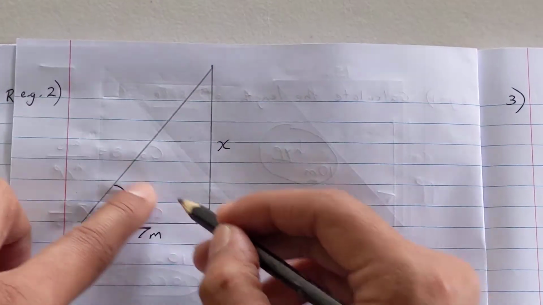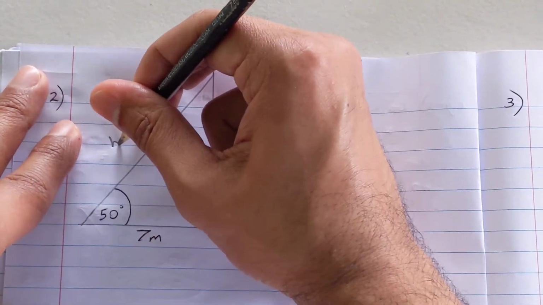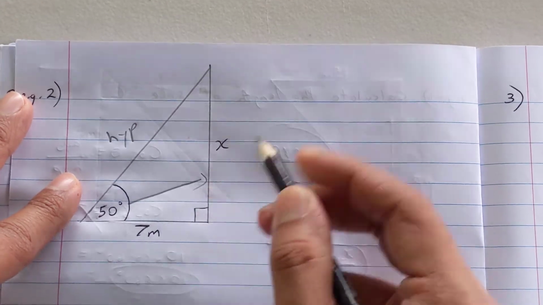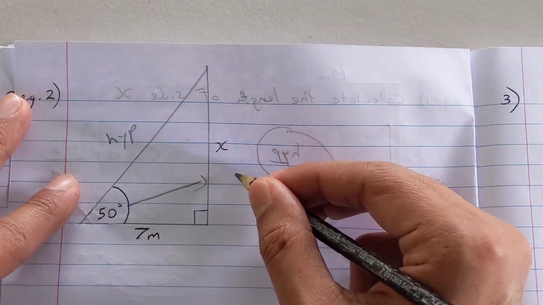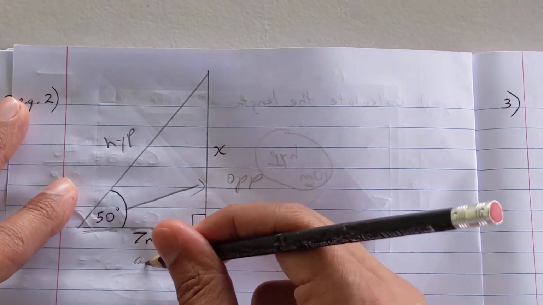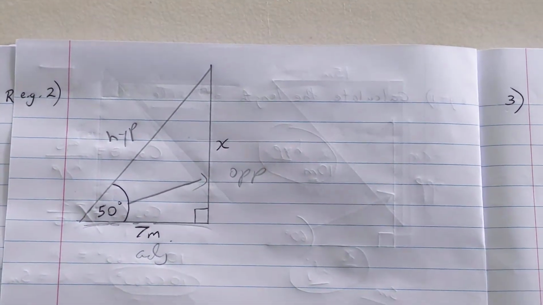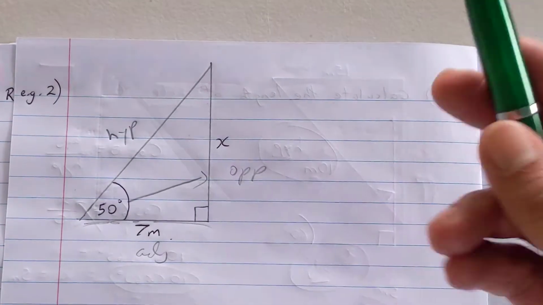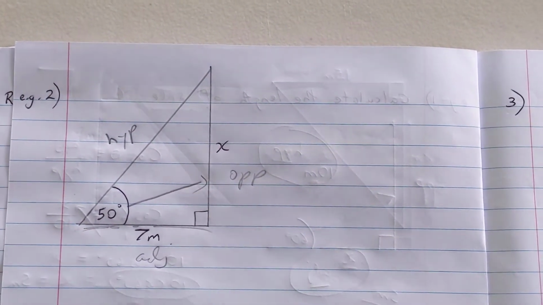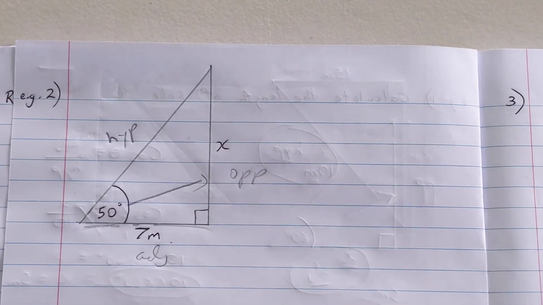So I'm going to label my sides. Opposite the 90 degrees is going to be my hypotenuse, so h. Opposite the 50 degrees, wherever the angle is, I draw a side to the opposite, and the last side is touching, and that side is the adjacent. The adjacent is the hardest for most students to get, so that's why we leave it for last, and then you double check it, right? So first part finished, I label.